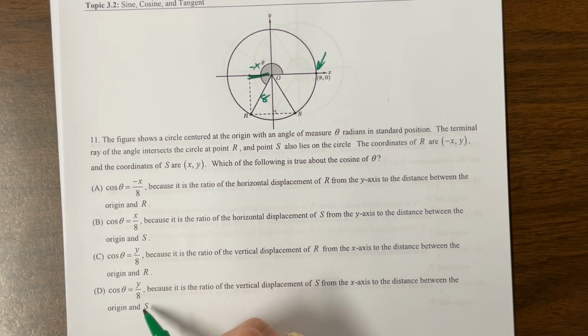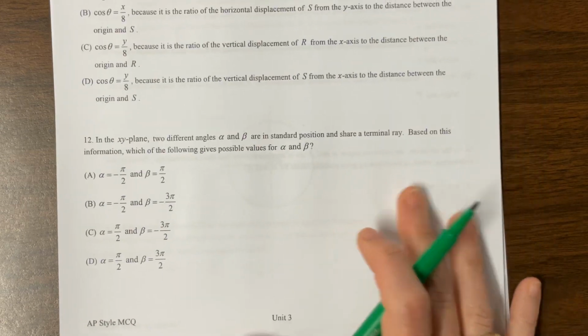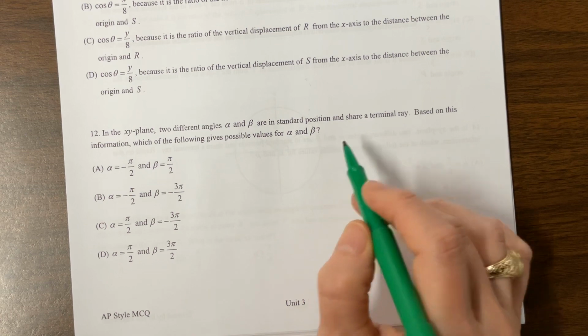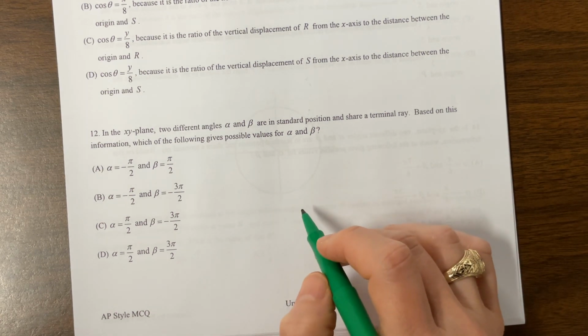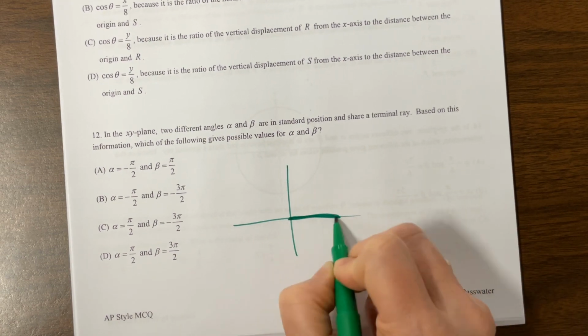Okay, let's see. Whew. Those I just find tedious. Okay, so alpha and beta are standard positions that share a terminal ray. Based on this information, which of the following is possible? So the initial side is here.